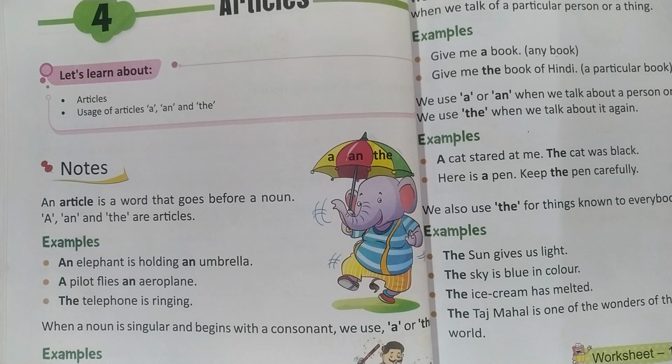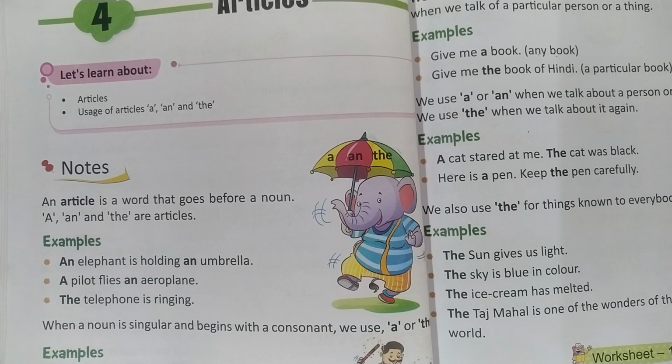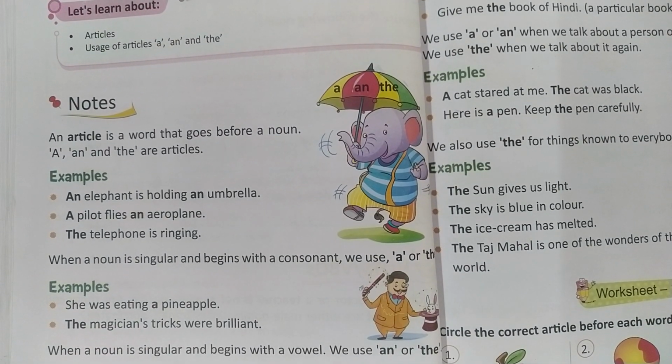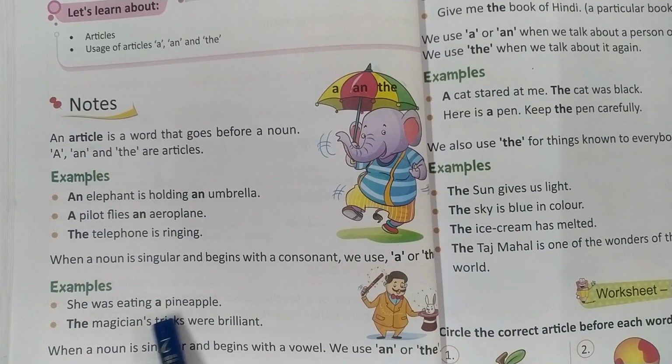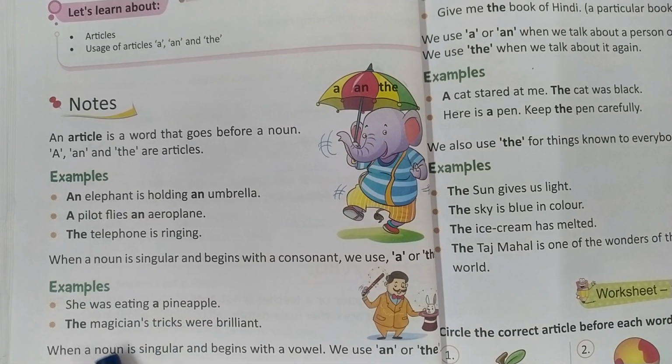What are A, E, I, O, U? They are all vowels. So we have 5 vowels and the rest are all consonants. So when a noun is singular and it begins with a consonant, we use a or the. Examples, she was eating a pineapple. Now pineapple is the noun over here and pineapple is a singular noun and it begins with a consonant P. So what is the article which we use before that? A. So she was eating a pineapple.